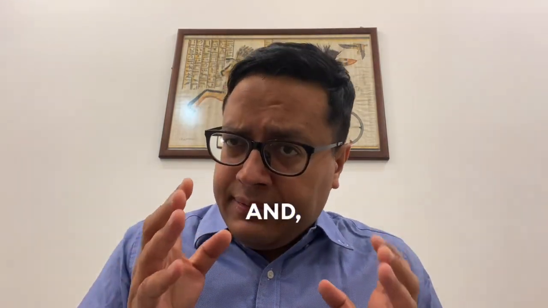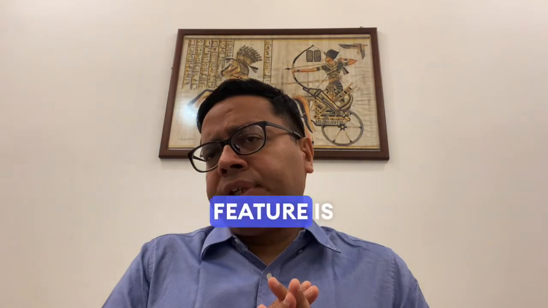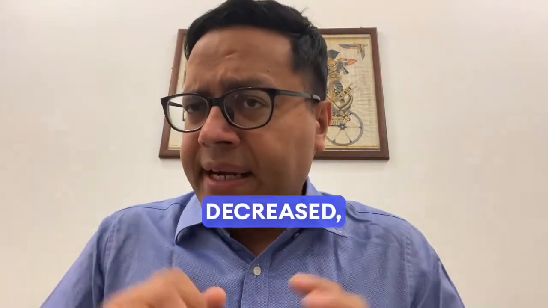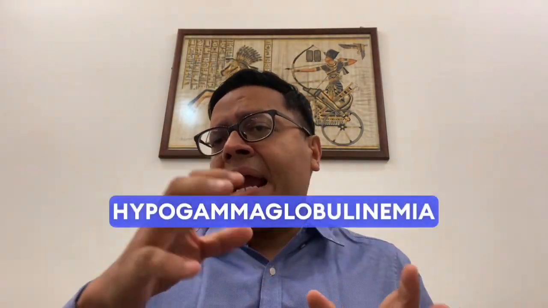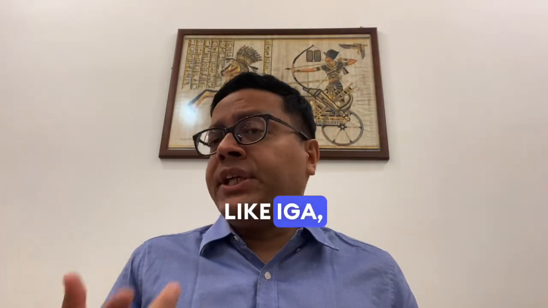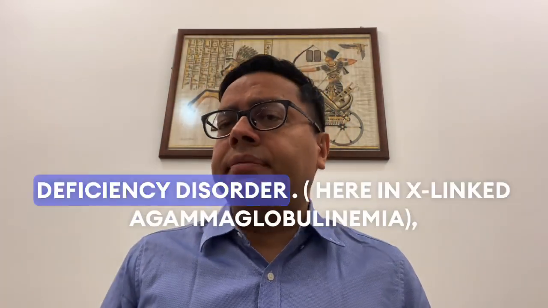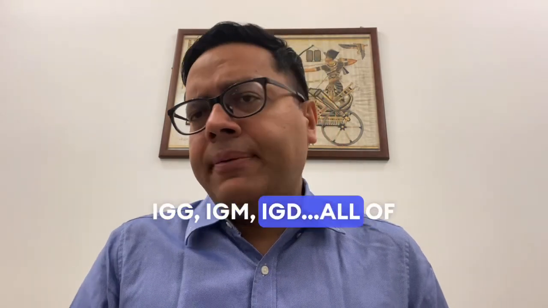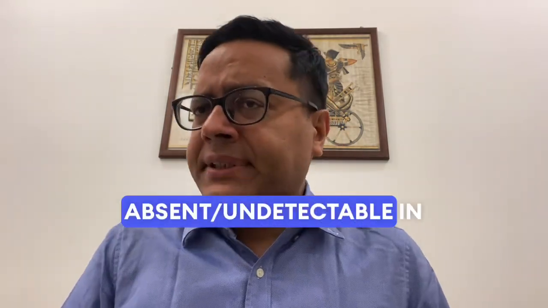And another very distinguishing feature is the immunoglobulin level, which would be decreased. There would be pan-hypogammaglobulinemia, a total absence of all classes of immunoglobulin. That means it's not selectively one class of immunoglobulin like IgA which is deficient. It's not like that in IgA deficiency. All classes of immunoglobulin, GMED, would be low or absent in this patient.